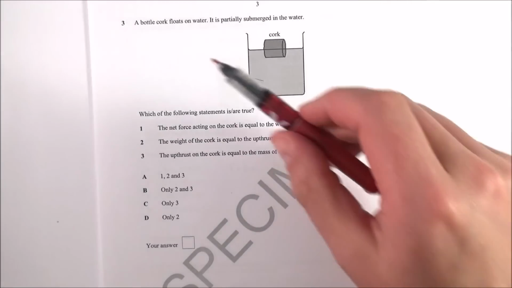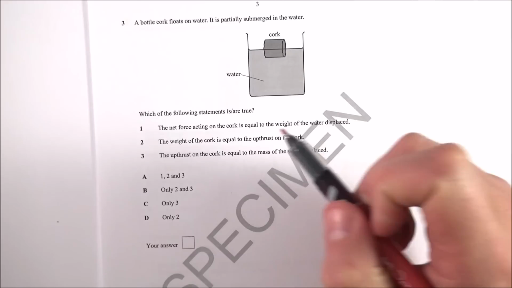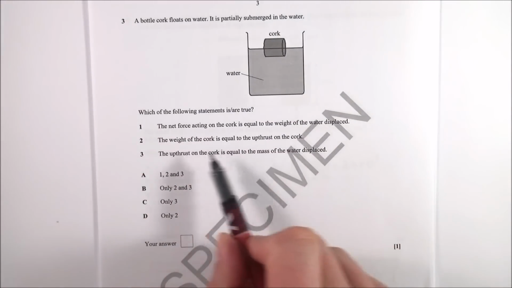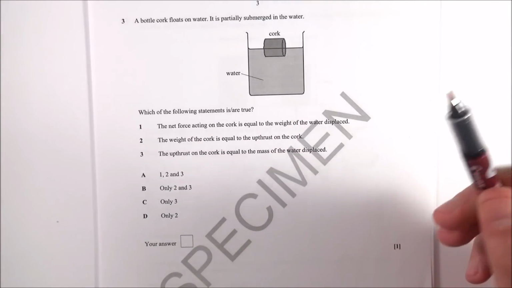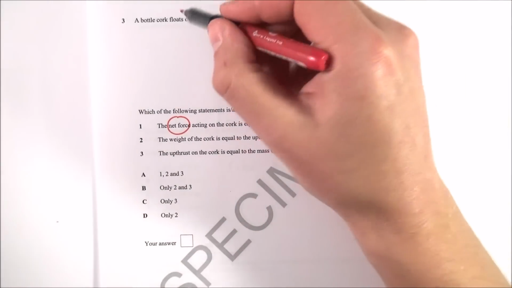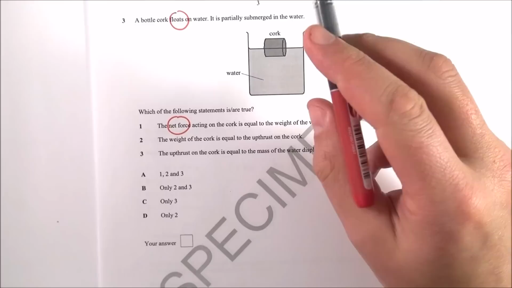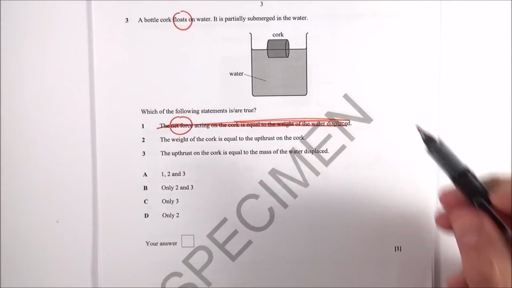Okay, so this one here, you've got a load of different statements and you need to work out which are true and which are false. Well, first of all, what I'm going to do is look at these. I'm not even going to look at this yet. So the net force acting on the cork is equal to the weight of the water displaced. Well, there's no net force because it's just floating in the water, and that means there must be no net force. Effectively, upwards forces equal the downwards forces. So I'm just going to get rid of that first statement.